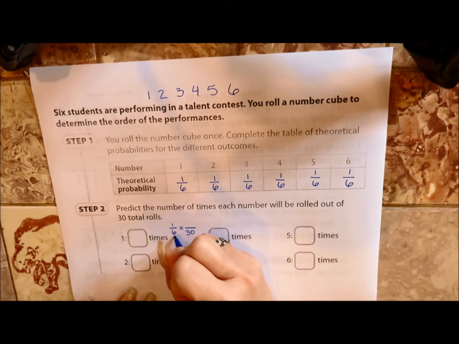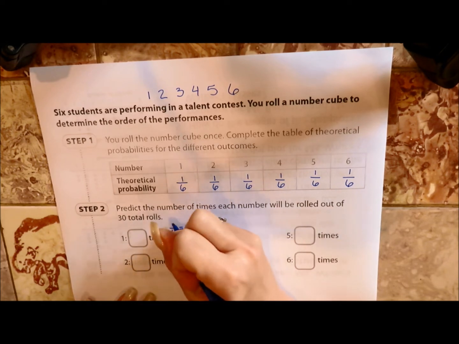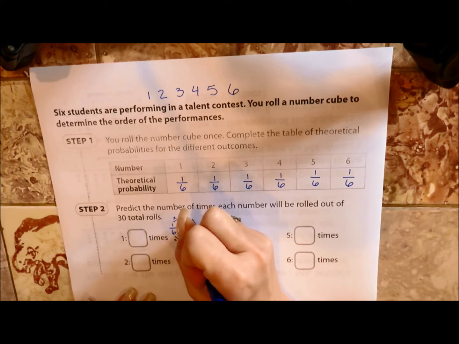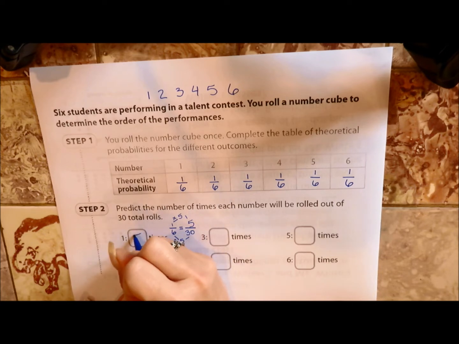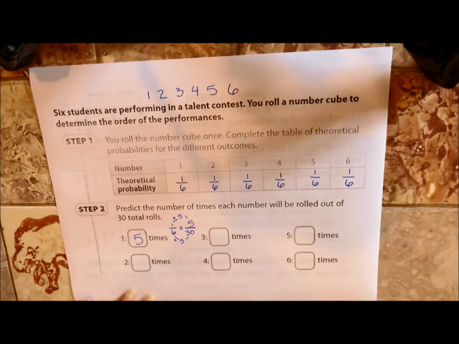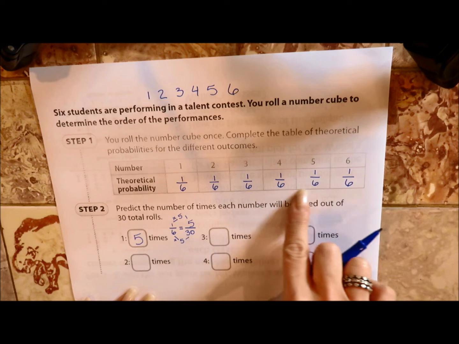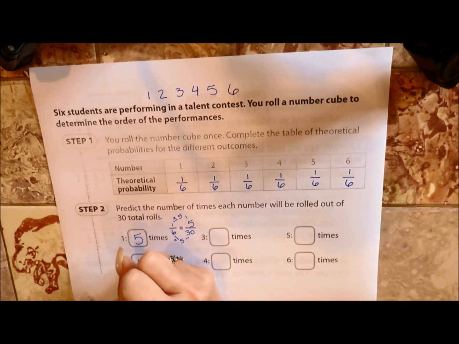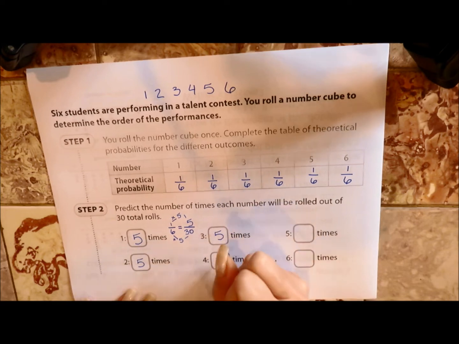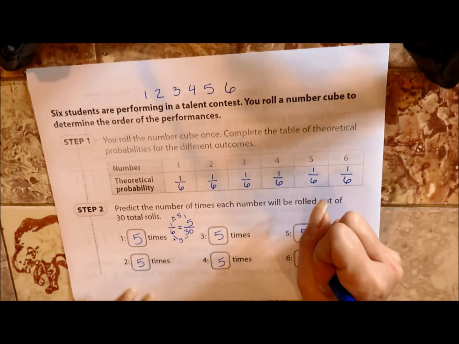Now using my proportion, I know that 6 times 5 is 30. So to get my numerator, I'm going to do 1 times 5, which is 5. So out of 30 rolls, we predict we'll get that 1 5 times. Notice everything had the same probability, which means out of 30 rolls, we expect to get each number 5 times.